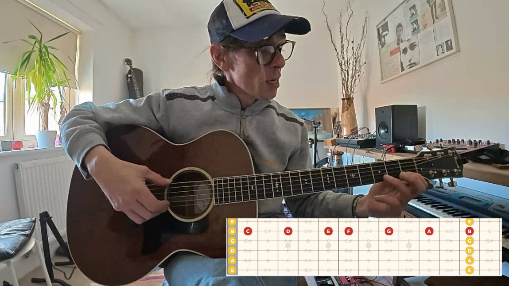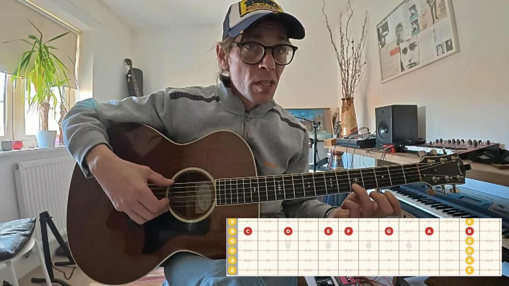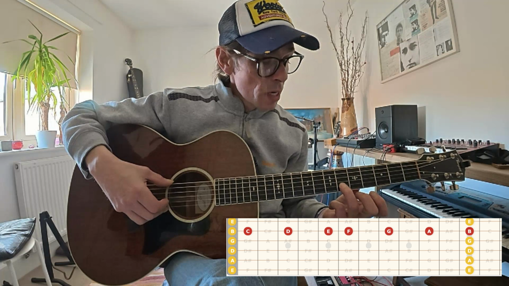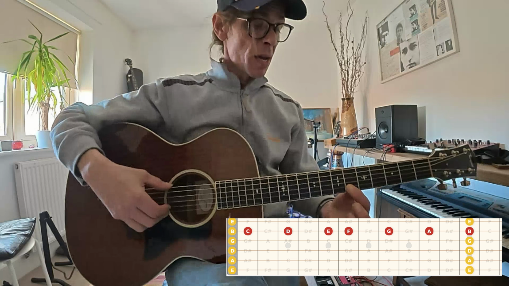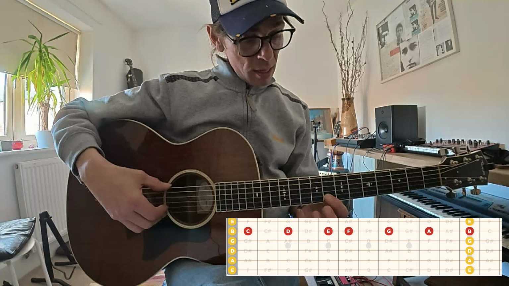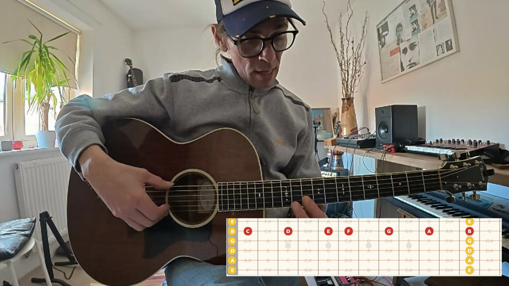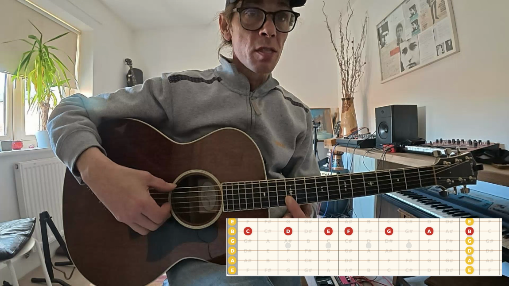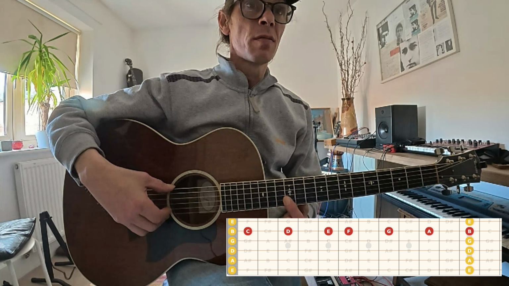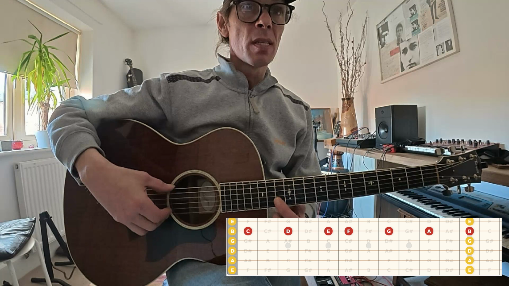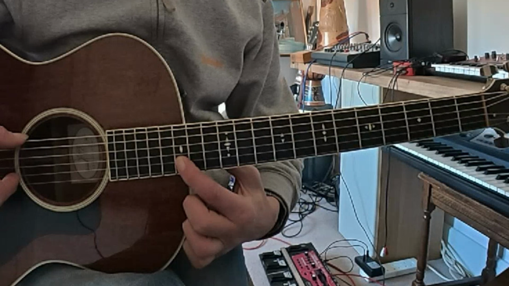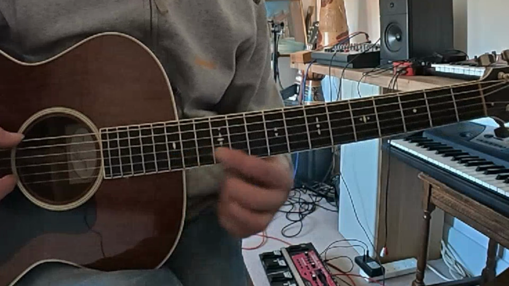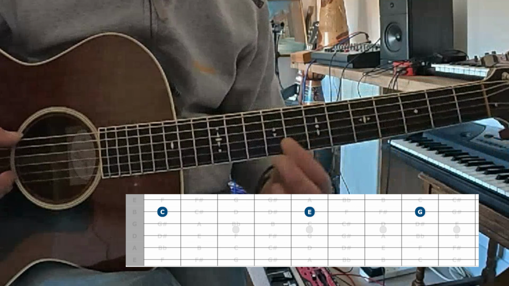So C, D, E, steps, and then no step, and then 3 steps. So then off that F, G, A, B, C. And then when you get to the B, there's no step because there's no B sharp and there's no C flat. So you just go B, C, and that will then be your 8th note. And then that D will be your 9th note. I hope it works. So now we can identify C, E, G.